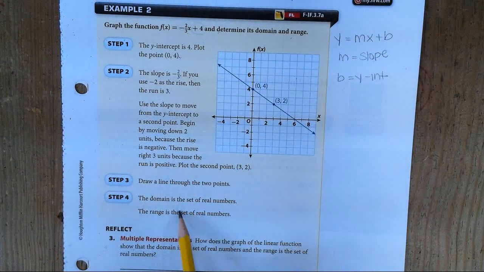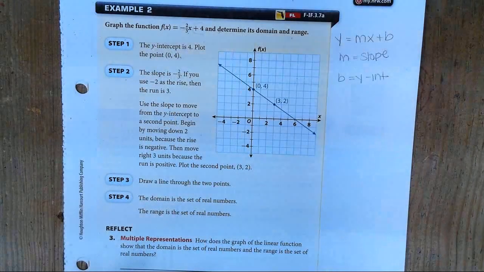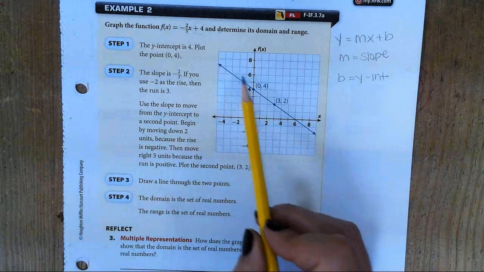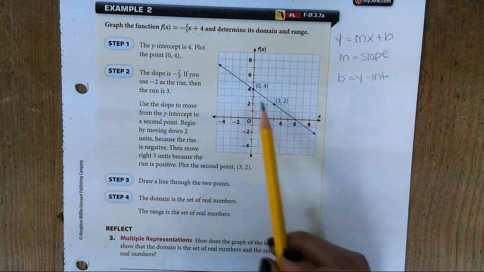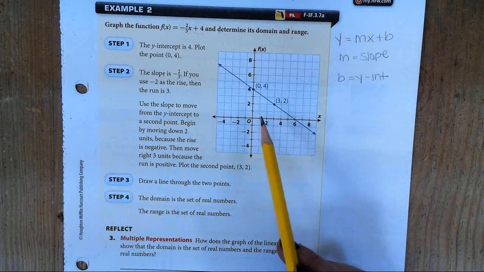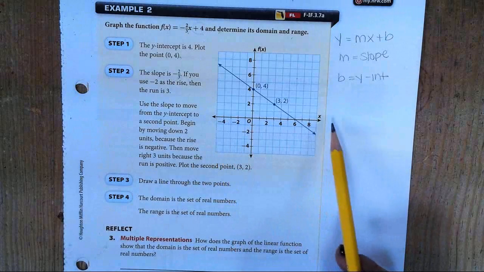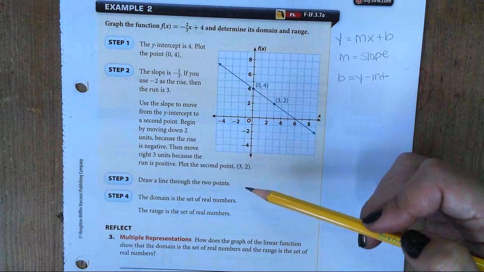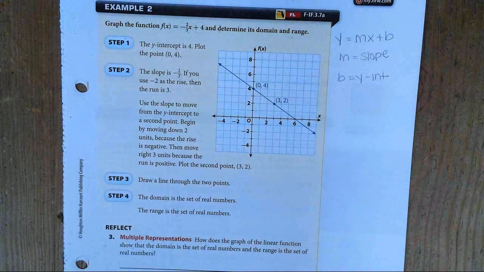For this particular equation, it doesn't give you a specific scenario to follow. So if you need to list your domain, it's going to be the set of all real numbers, because you can see here that your line is extended. You have arrows on both sides. So that means you're using all x values. And your range, same thing, is going to be all your y values, because your line is going up and down.